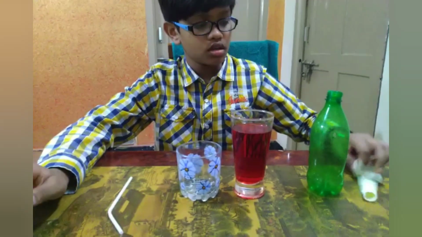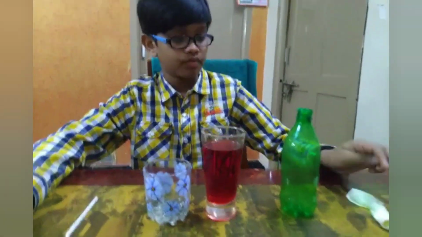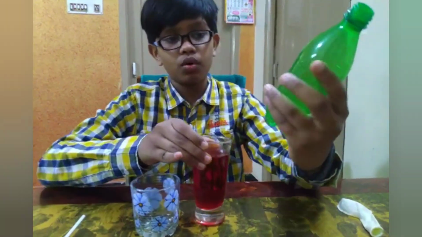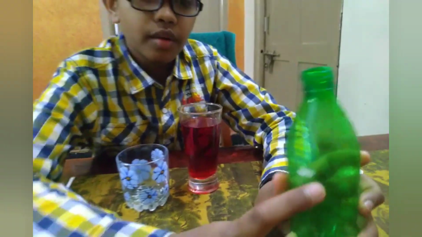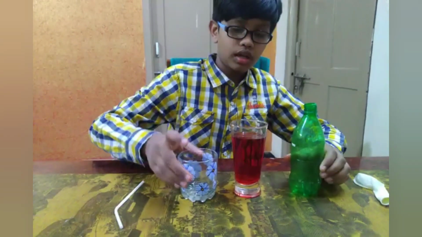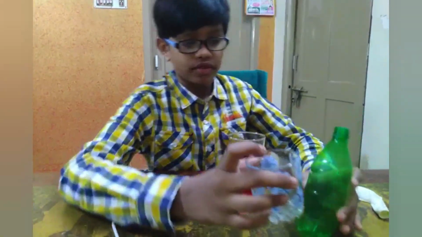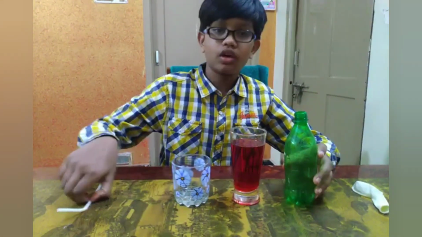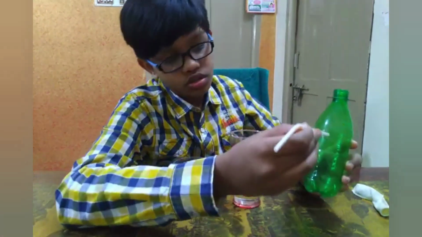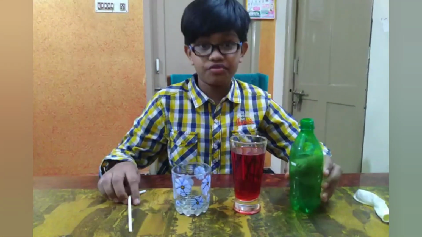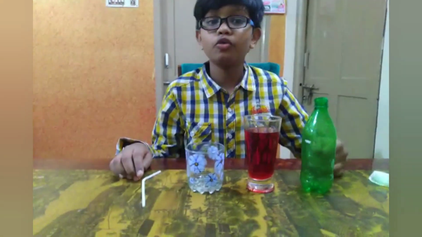So the first thing is a balloon and a bottle with a hole here. I've already made it. Some colored water and a glass whose height is less than this hole, along with a straw. This straw should fit inside this. Yes, it fits. So now let's see how to do this.